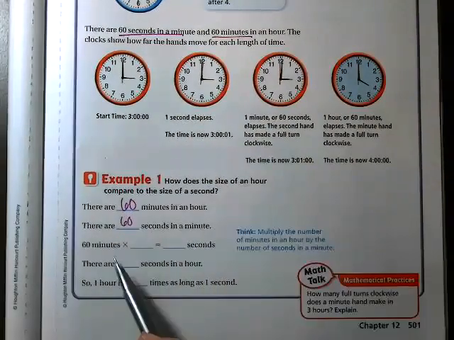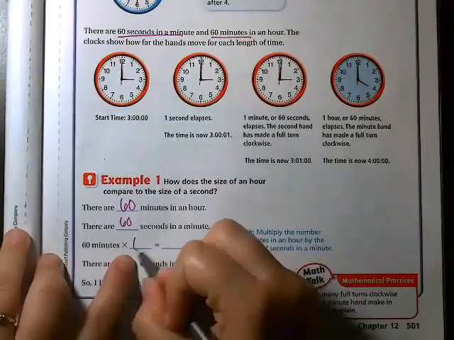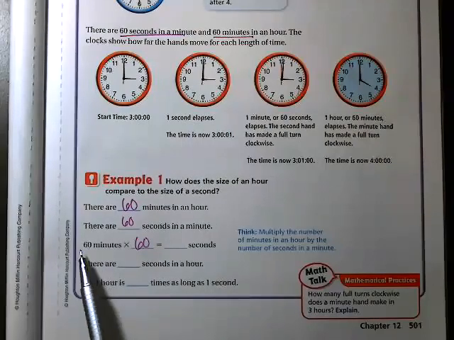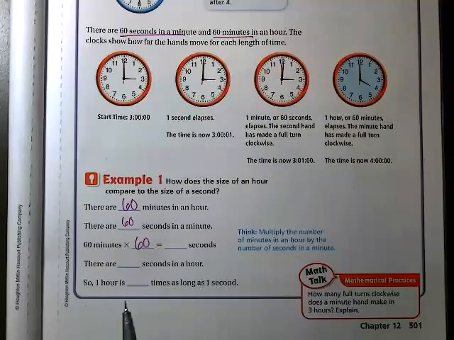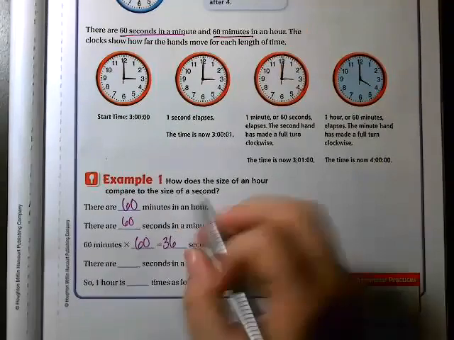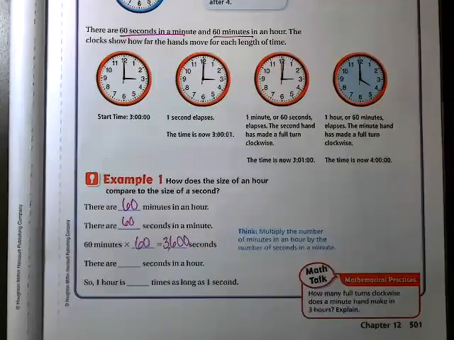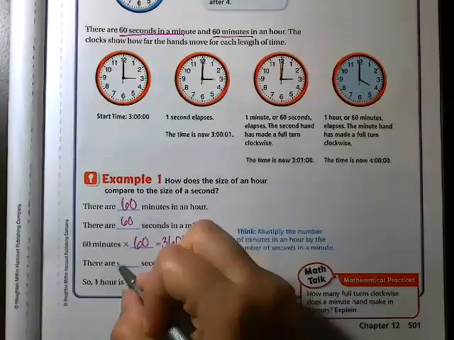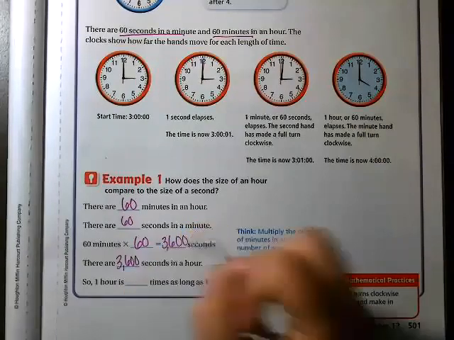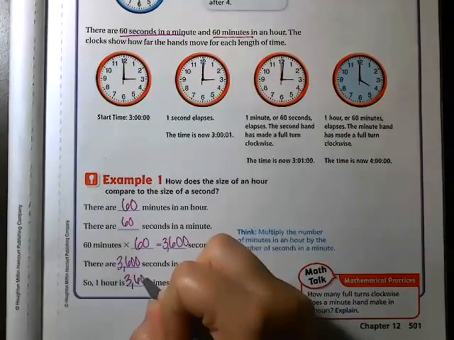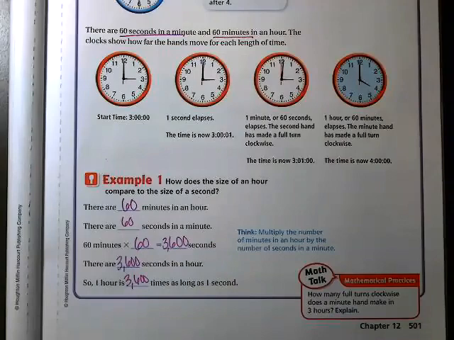That means I would multiply my 60 minutes by my 60 seconds to see how many seconds are in 1 hour. For this we multiply, we're going to do our 6 times 6, so 6 times 6 is 36, and then we have 2 zeros in our problem, so we need 2 zeros attached in our answer. So in 1 hour, there are 3,600 seconds. So 1 hour is 3,600 times bigger than 1 second.